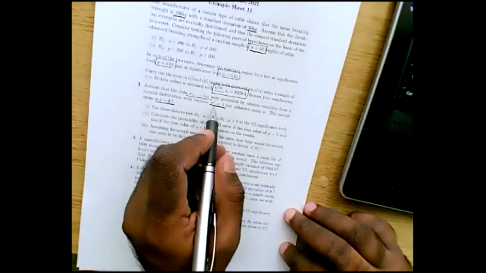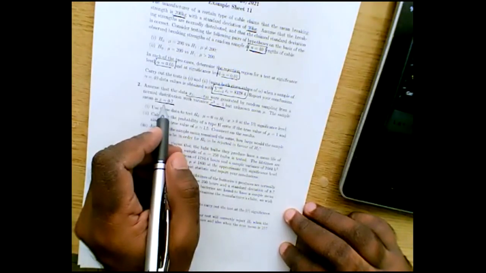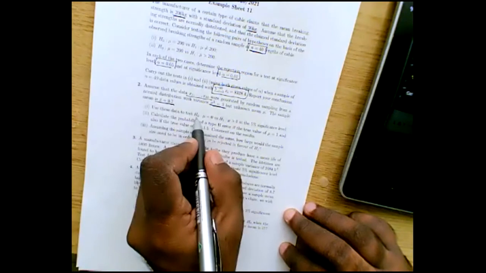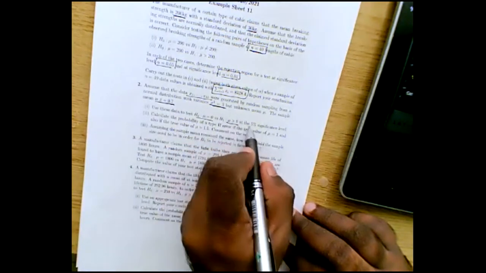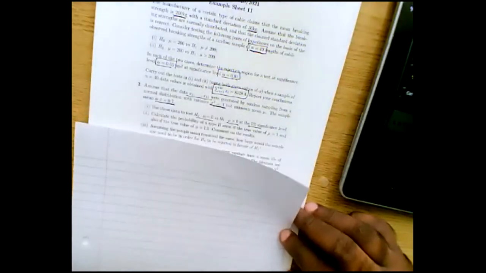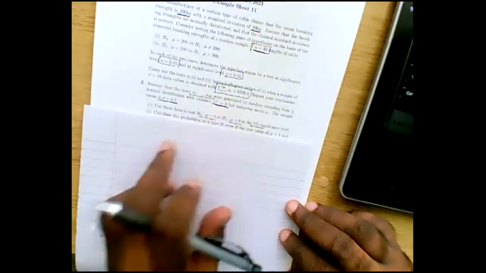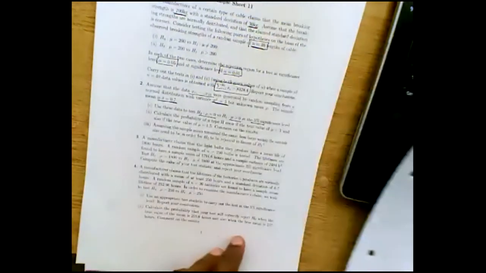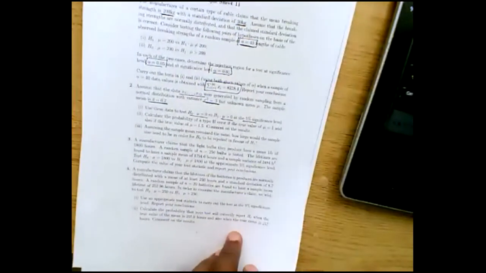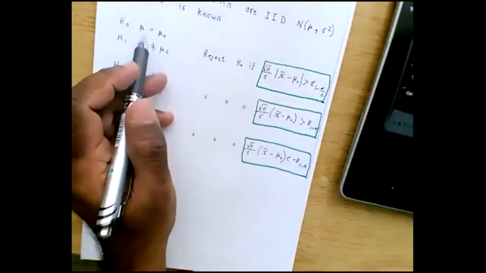So you have a sample of size 10 with sigma squared equal to 3, sample mean equal to 0.7. We are trying to test this versus this at 5%, right? Once again, we are assuming that the population variance is known.